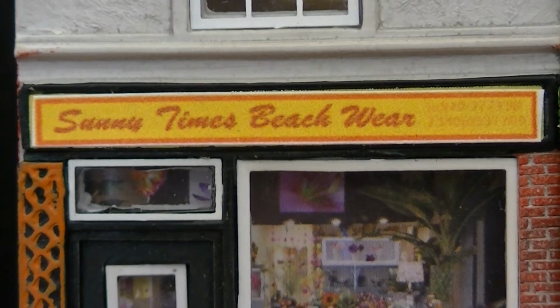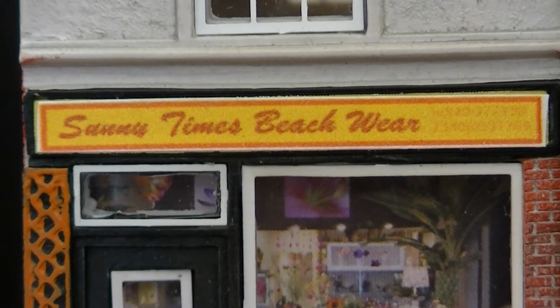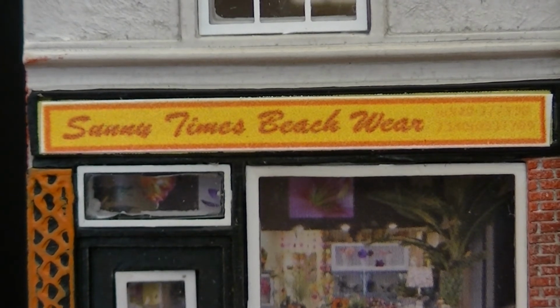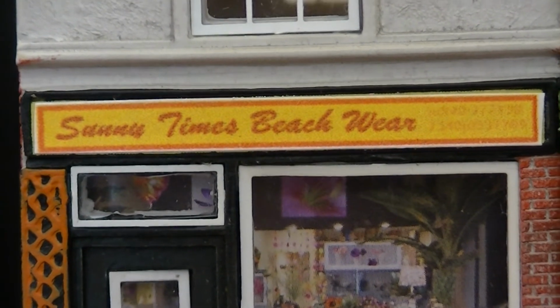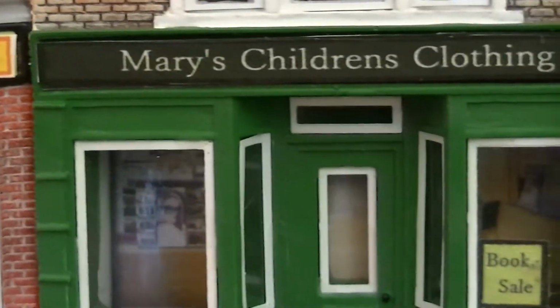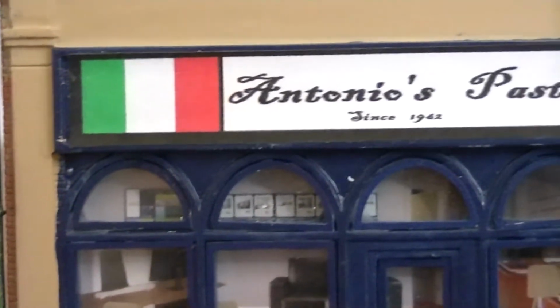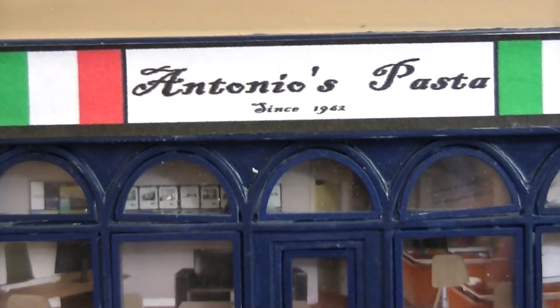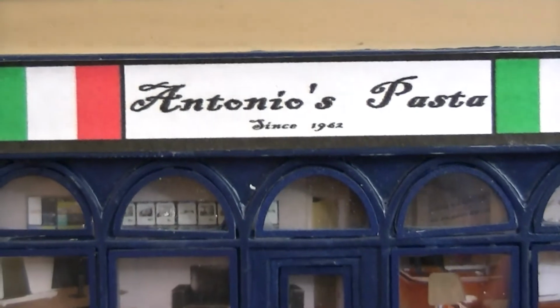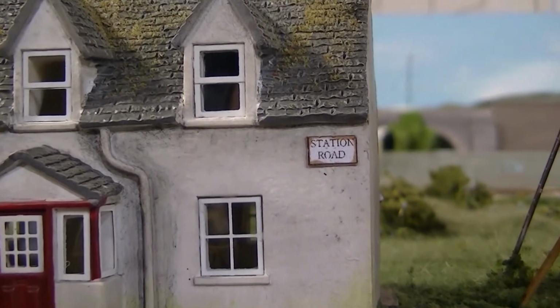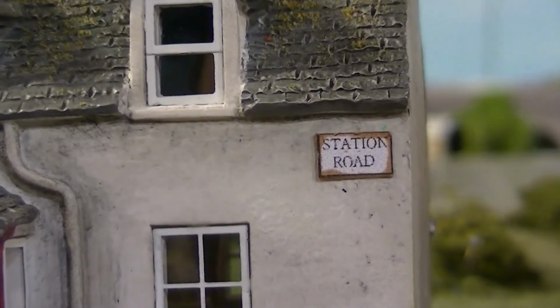I got the 3 buildings I was waiting for in the mail to complete the street, and I've named them. In other words, I've changed the name from what was on there originally. And this one says Sunny Times Beachwear, and then here is Mary's Clothing, and apparently they have a book sale going on. And then of course, Antonio's Pasta. So that's a small step on the way to building this road. I've also named the street. It says Kingdom Close. And this one, you can read that, Station Road. So there's a little progress.